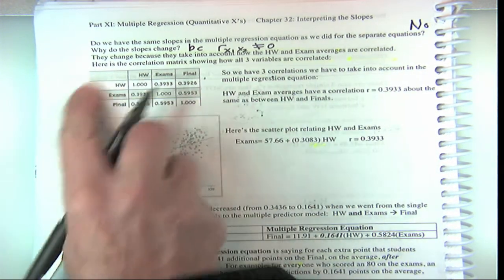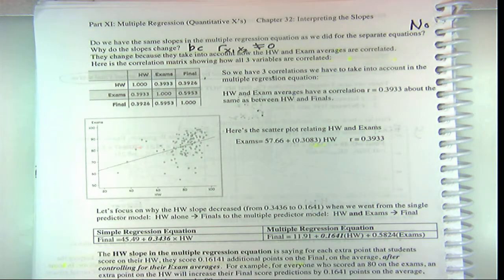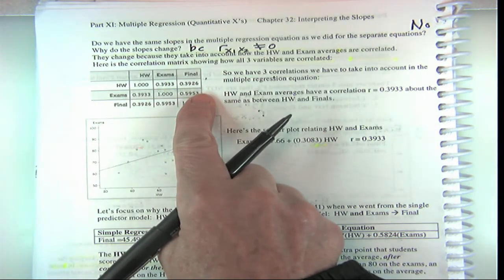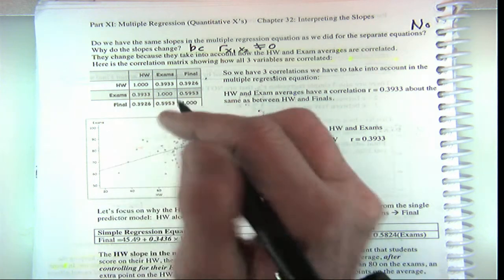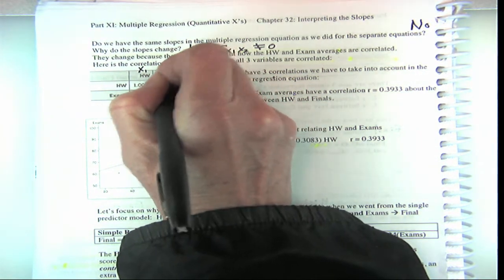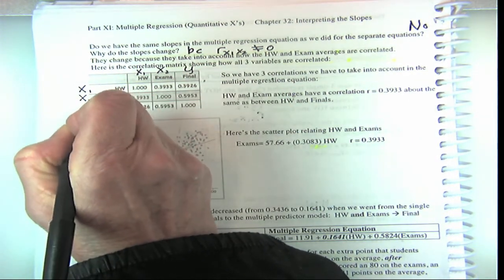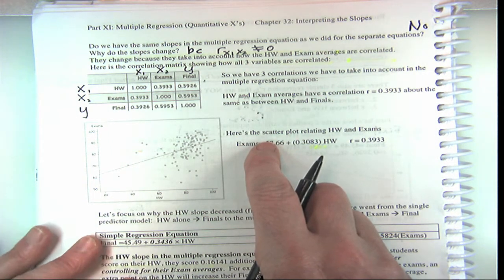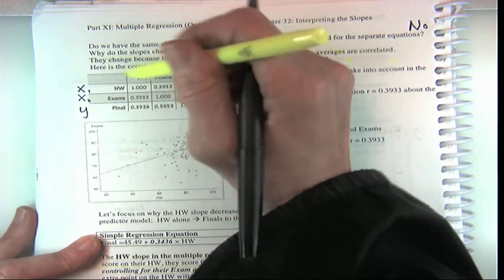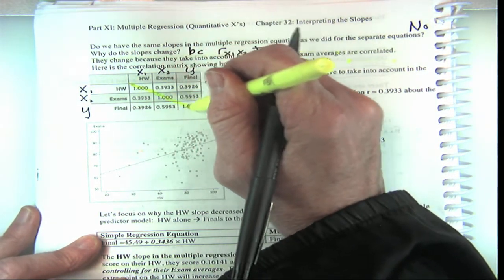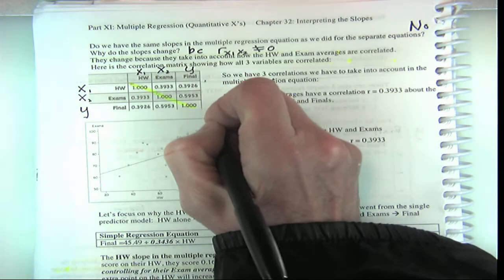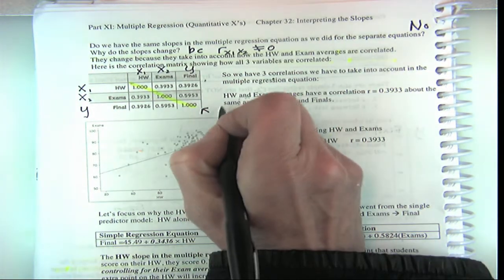Okay, so something that's always important to look at in any multiple regression analysis is the correlation matrix. So this is called a correlation matrix here, and it shows the correlations between the variables. So here is x1, x2, and y, and here's x1, x2, and y. And now, the first thing you might notice is this. In all correlation matrices, this diagonal along here is 1. Why?